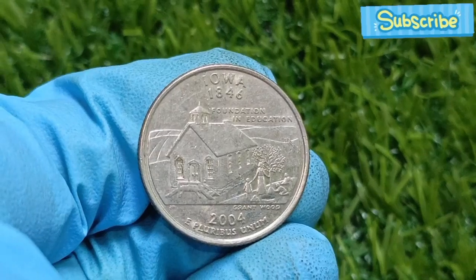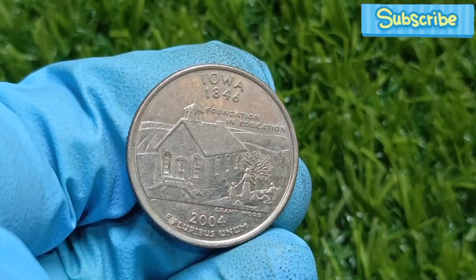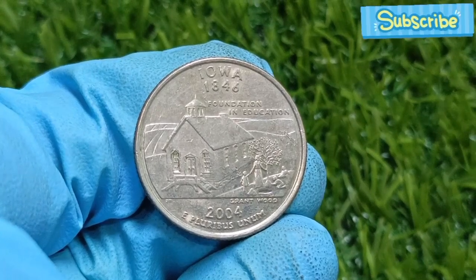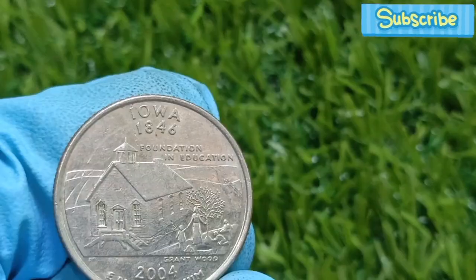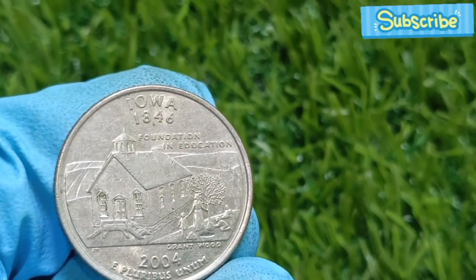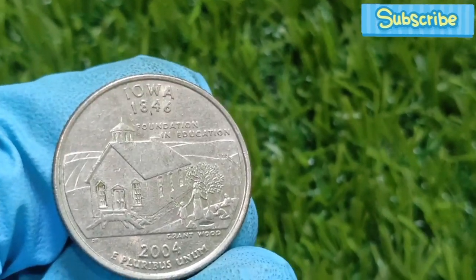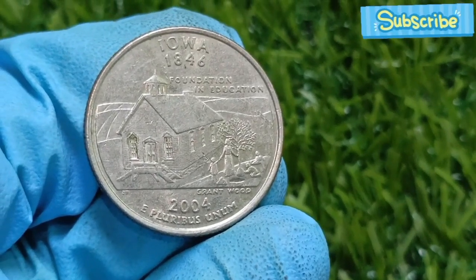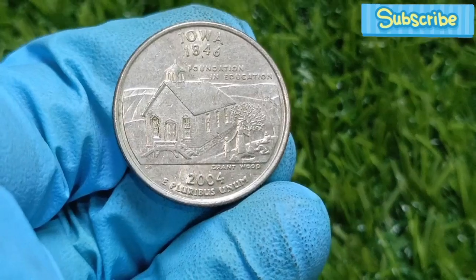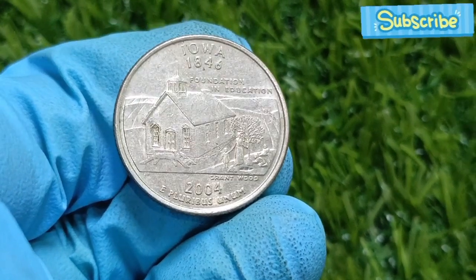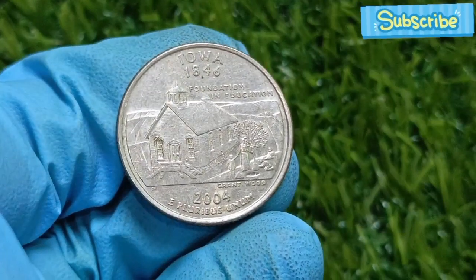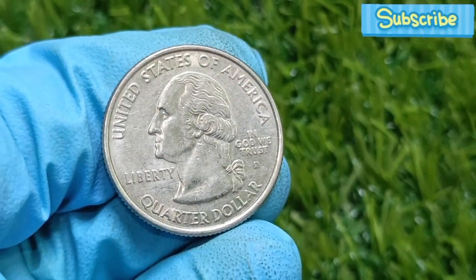The scene on the quarter reflects Iowa's strong educational heritage and conservation efforts. It honors the early 20th century Arbor Day celebrations, which encouraged children to plant trees, a fitting tribute to Iowa's commitment to both education and the environment. Zoom in on the phrase "Foundation in Education." Below the image is the inscription "Foundation in Education," a powerful message underscoring Iowa's long-standing investment in public education and learning.